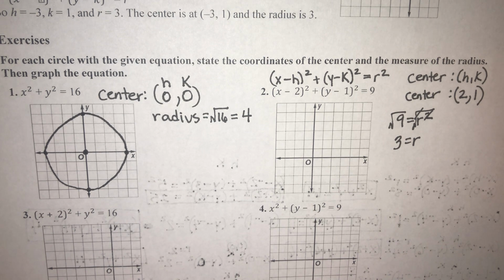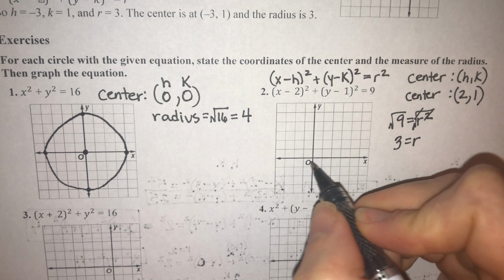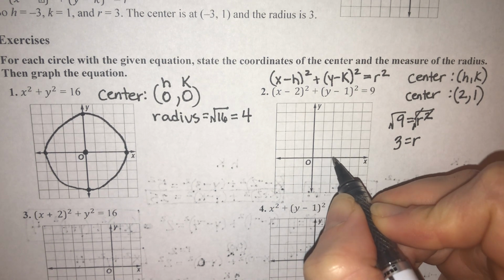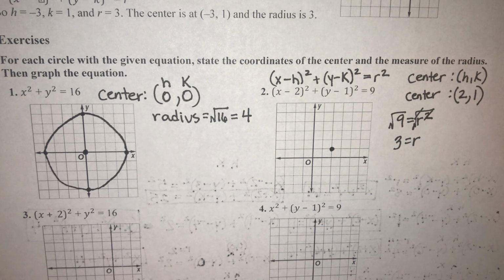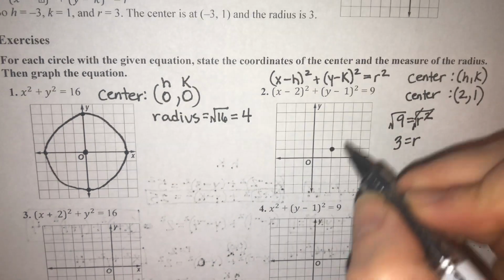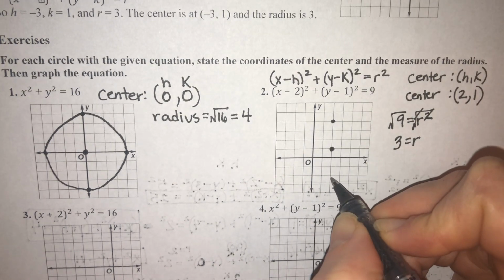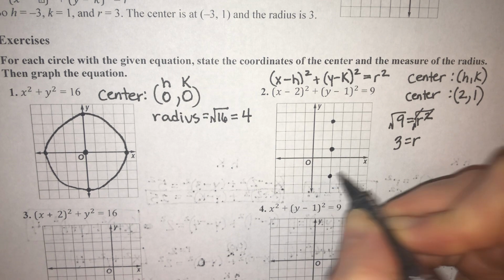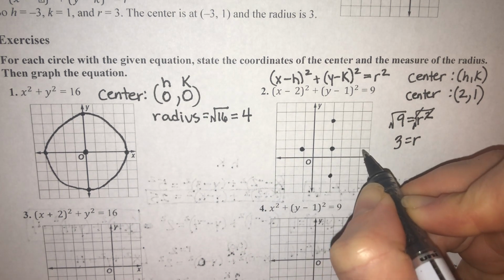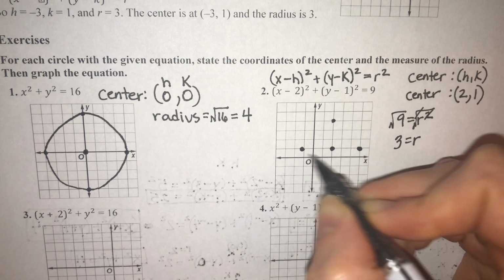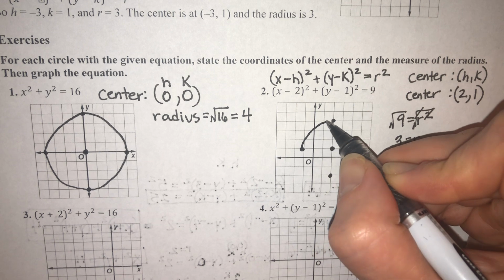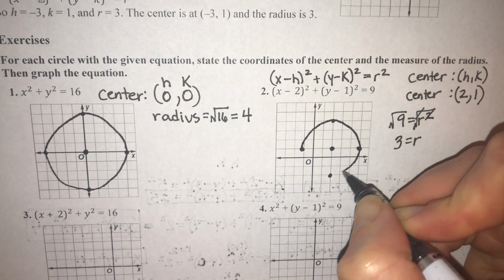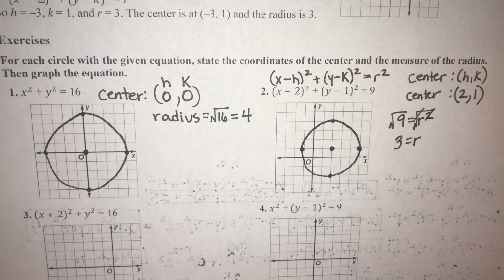So we're going to start by putting the center point down on the graph. Here's my origin. Count 2 to the right for the x coordinate and 1 up for the y. There's my center. Now I'm going to count up 3, down 3, left 3, and right 3 from my center. Every point on the circle is 3 units away from the center. And then we will make our best attempt at drawing a circle through those 4 points. Okay.